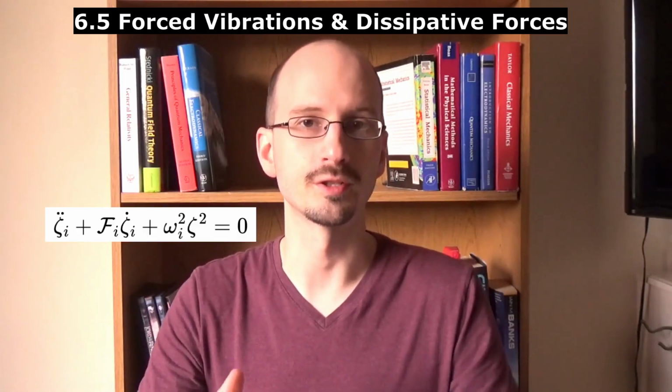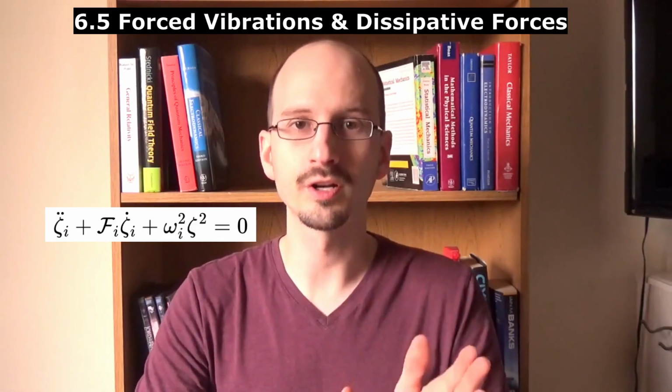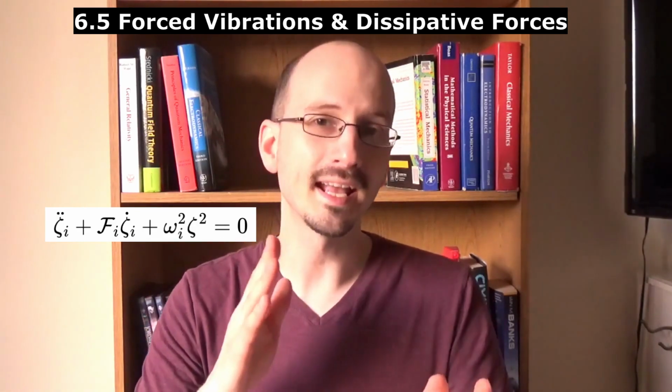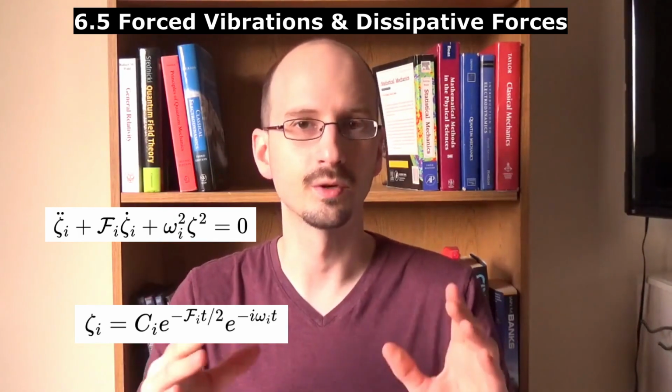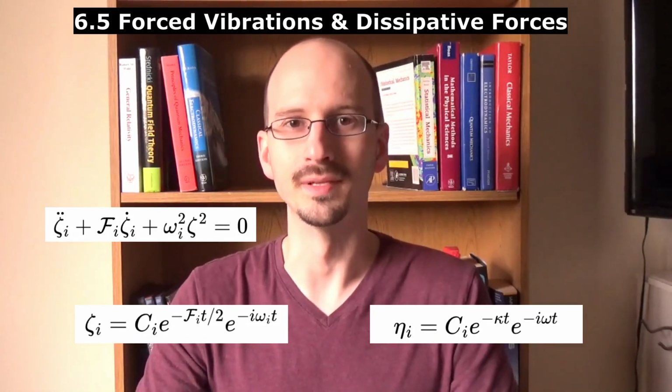equation of motion looks like this. We now have the coordinate, its double derivative, and its single derivative in the same equation. The solution is this, or this. The book wrote both of them, and I'm not entirely sure what the difference is between them. The important thing is that the oscillation grows smaller over time, because the friction takes the energy away.